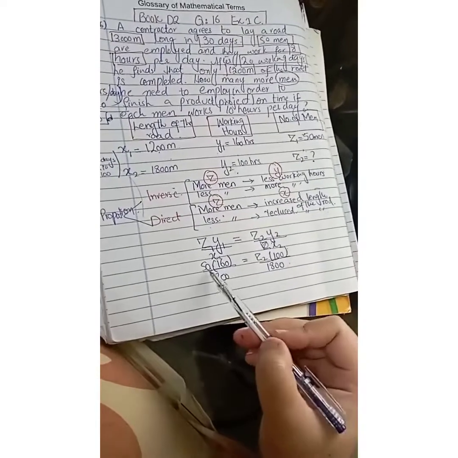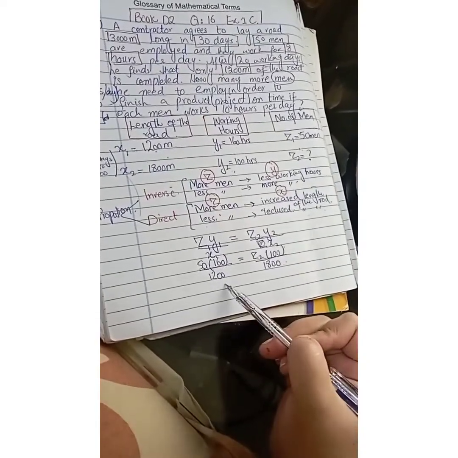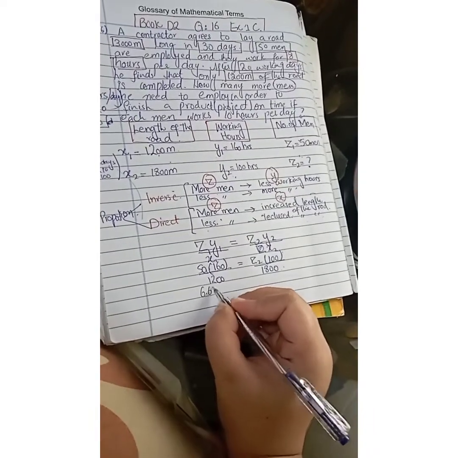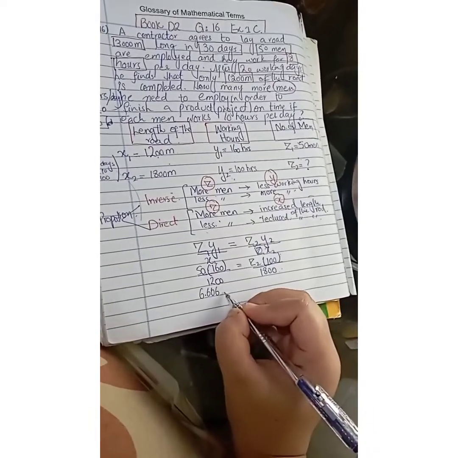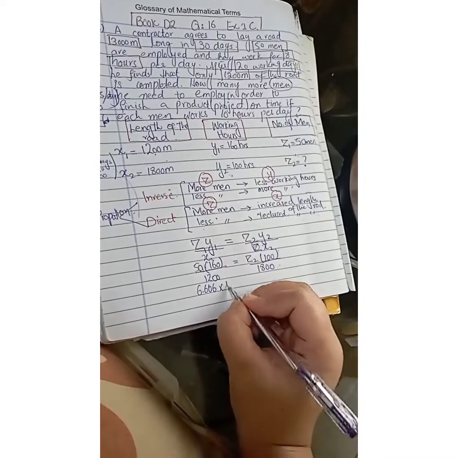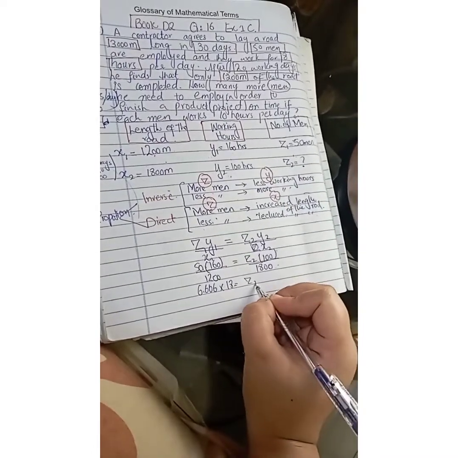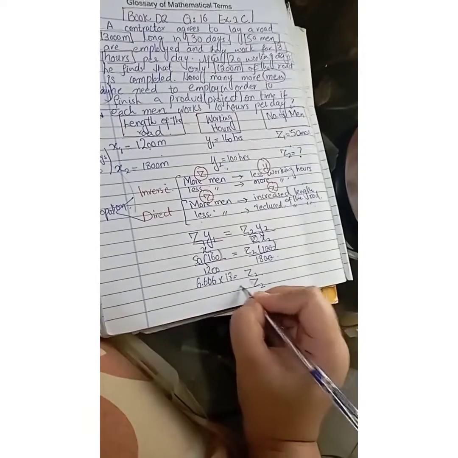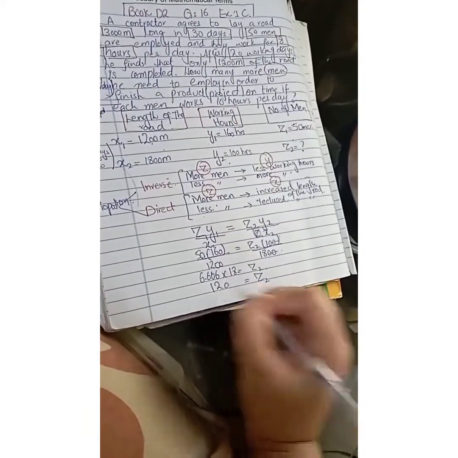Now first I have to multiply this with this, divide by this. The quantity is 6.666, and then if I multiply this with 18, because I have got this divided, I get the number of people as 120.